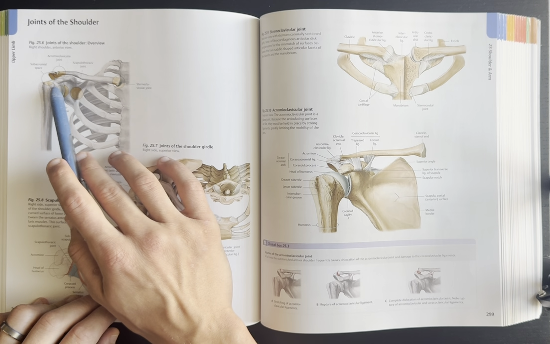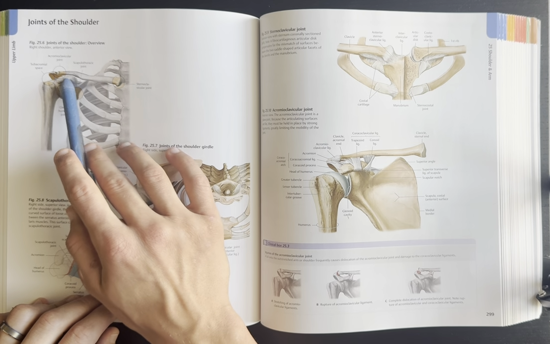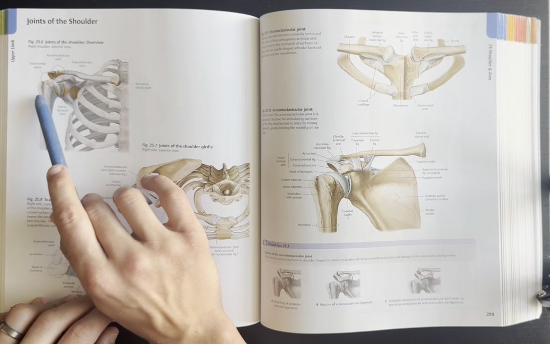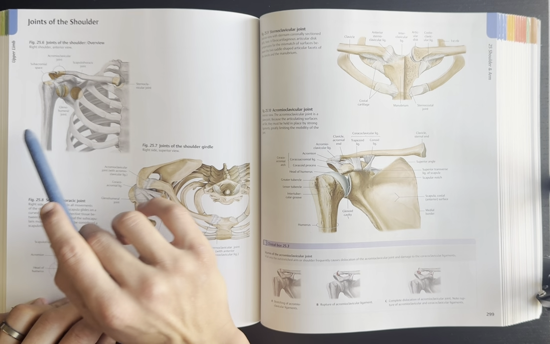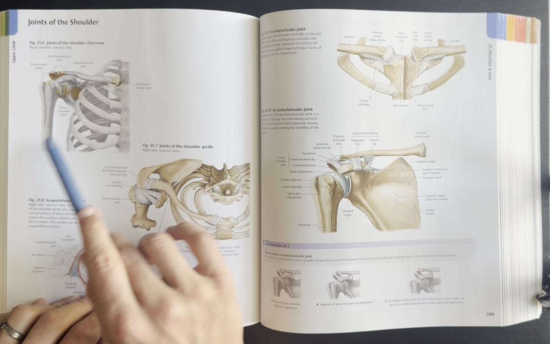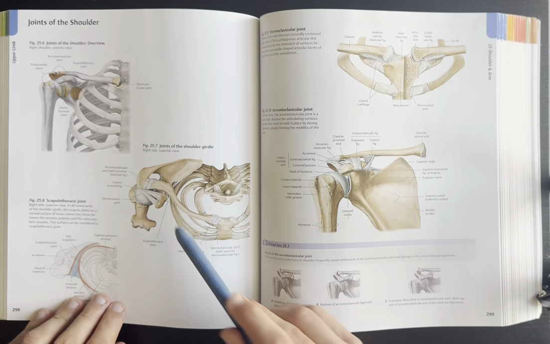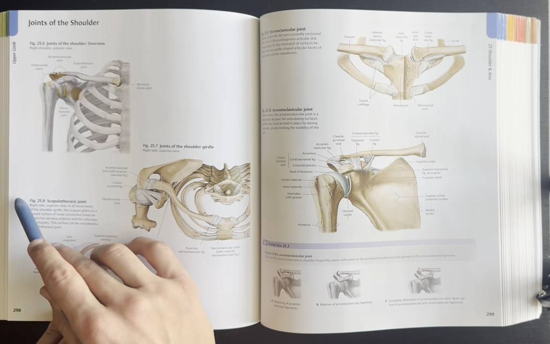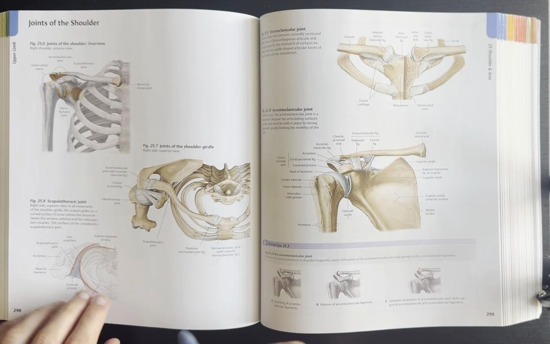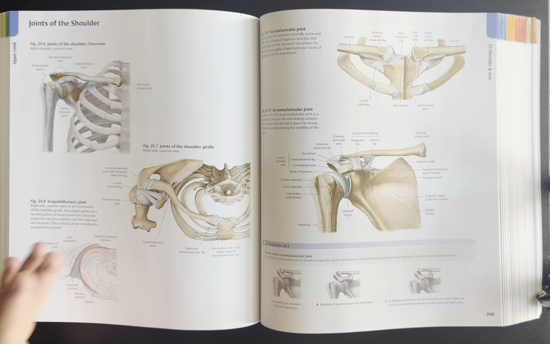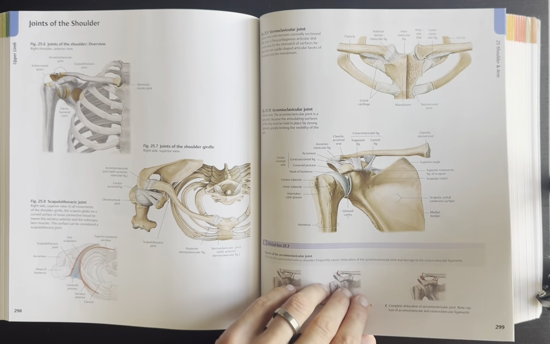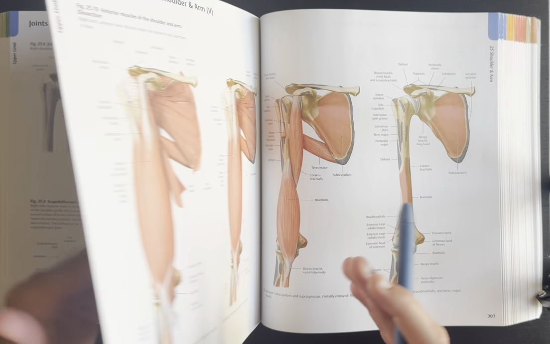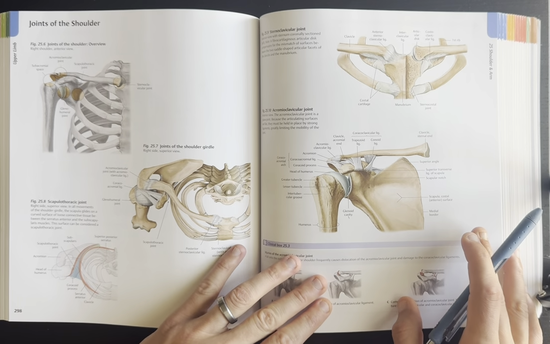Like the AC joint, which is the acromioclavicular joint, which is the juncture of the clavicle and the acromion, which has the subacromial space underneath it, the glenohumeral joint, the sternoclavicular joint, and then there's a few different views here. We talked a little bit about the musculature in the area, and we're going to get a lot more into that over the next few videos, because we're going to get into the actual muscles in the region. So just something to look forward to.